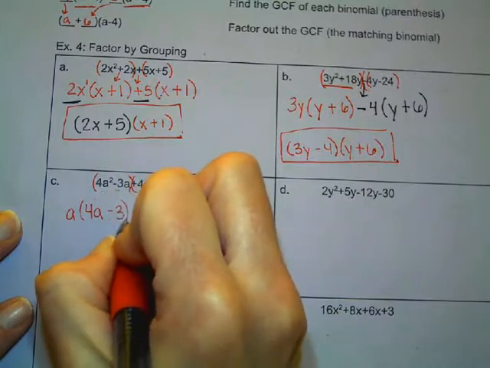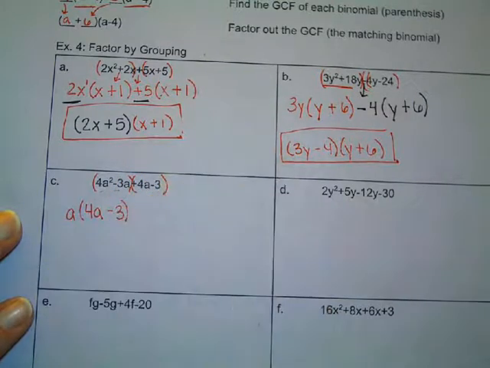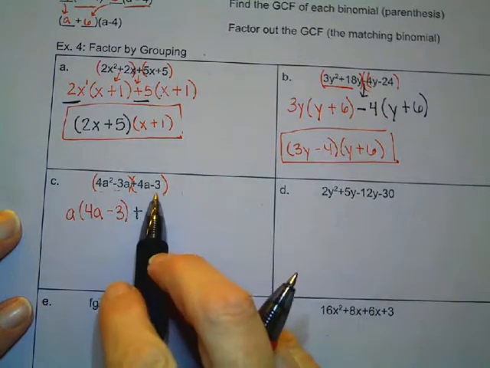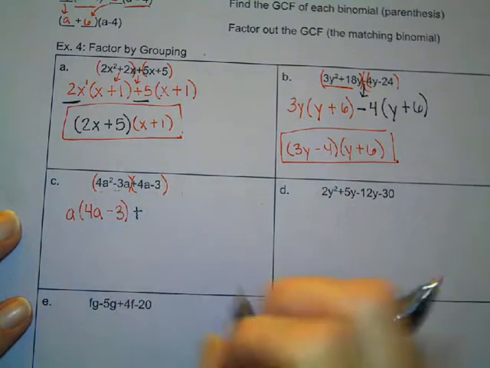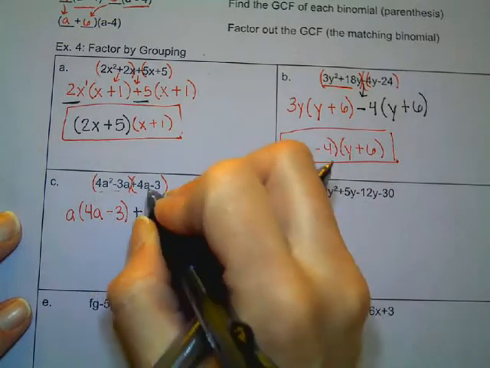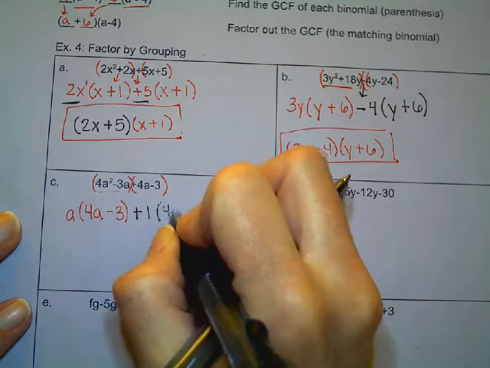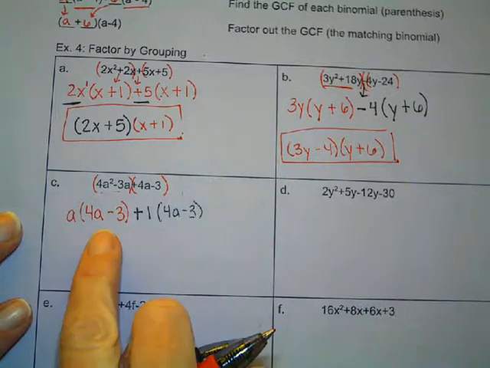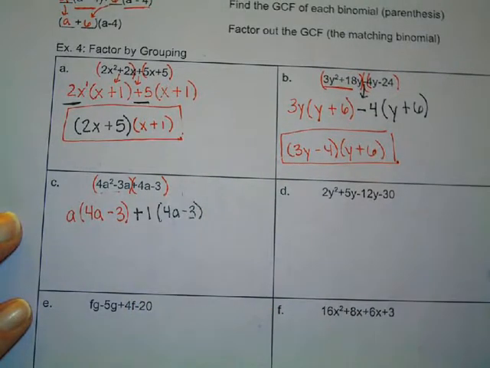These 2 still can't be divided by any numbers, and they have no letters in common. So we're just going to take out a 1. When you divide both of those by 1, they just stay the same. And that's okay, because if you look at this problem now, this parenthesis is the same as that parenthesis. So you take the numbers in front, and that becomes your first parenthesis.